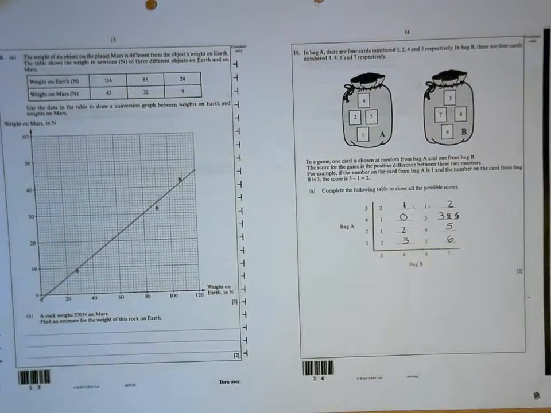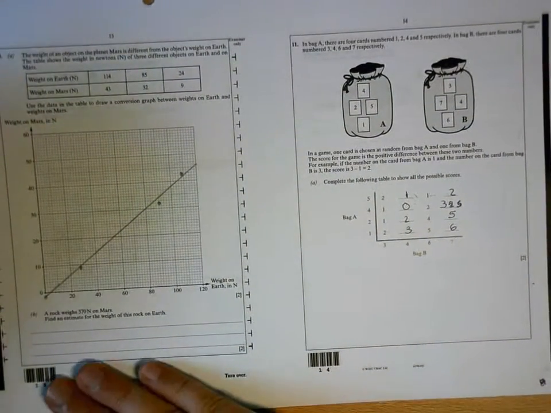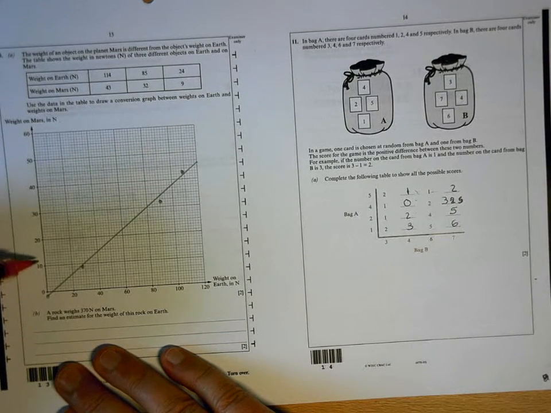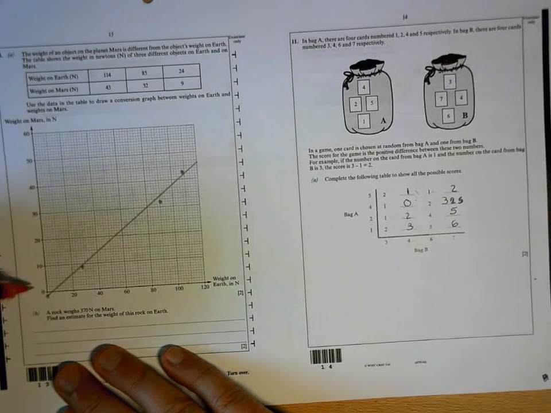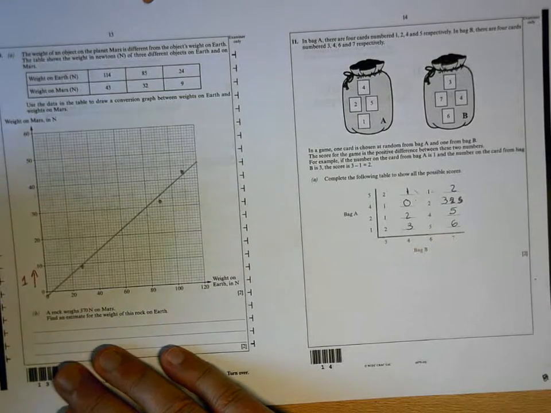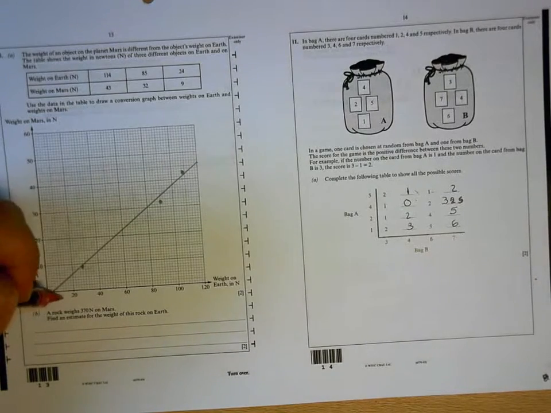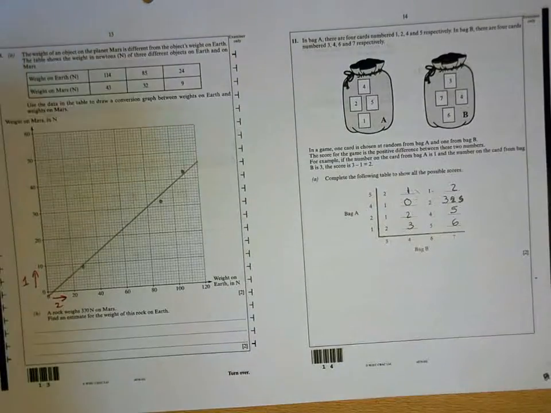Right, all those dots should lie in a straight line, which means you have plotted them wrong. The most important thing before plotting the points is to make sure you understand the axis. Now in this direction, you're going from 0 to 10 in 10 little squares. So each little square in that direction is 1 unit. In this direction, you're going from 0 to 20 in 10 little squares. So each square must be worth 2.